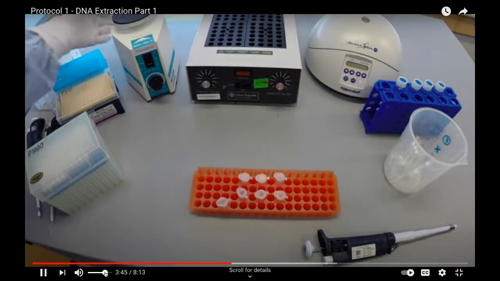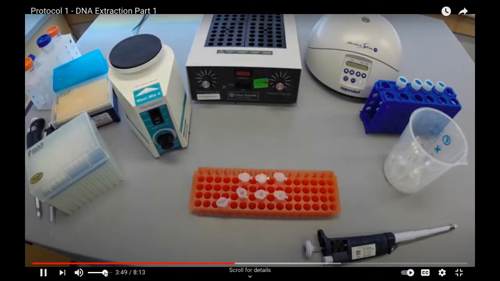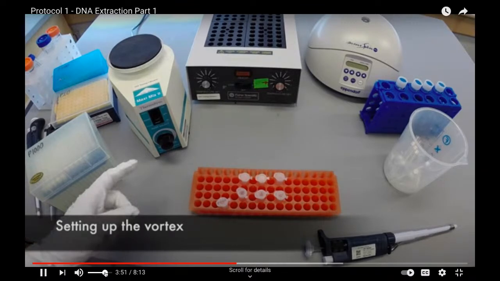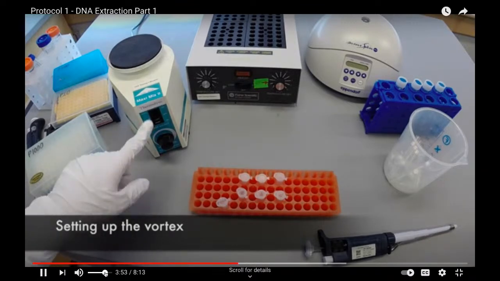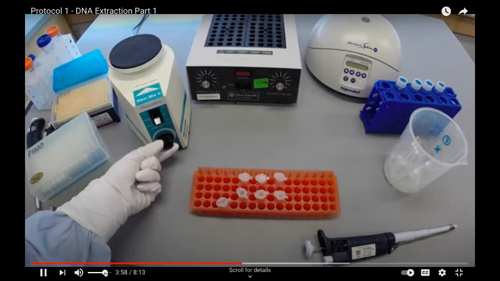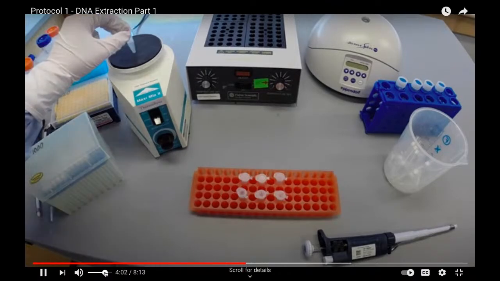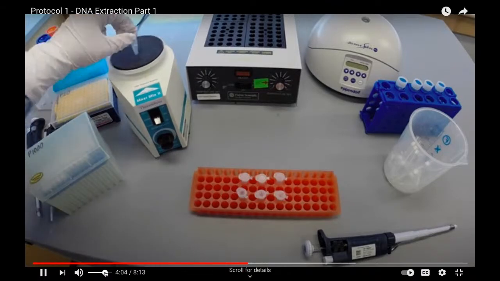Mix the solution with a vortex. To turn on the vortex, press the switch down to touch and turn the knob clockwise to ensure maximum speed. Hold one tube at a time and press the top of the black pad to initiate vibration.